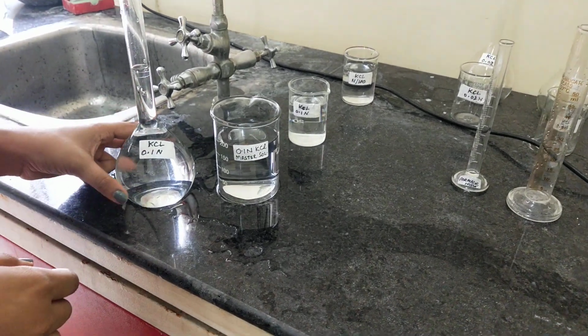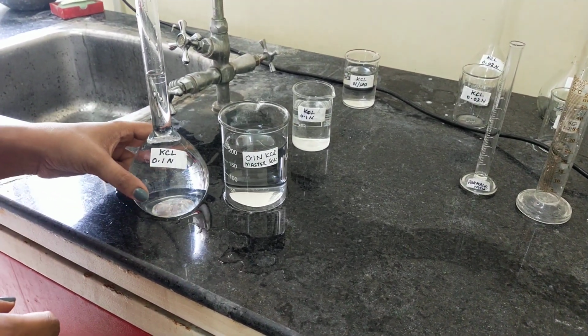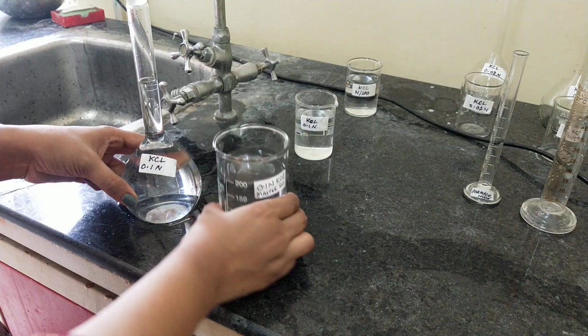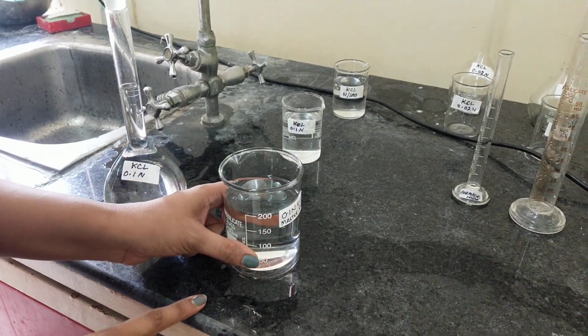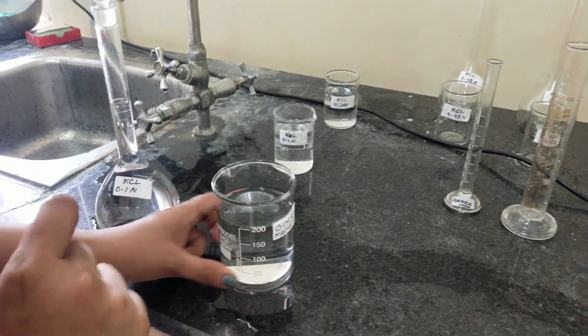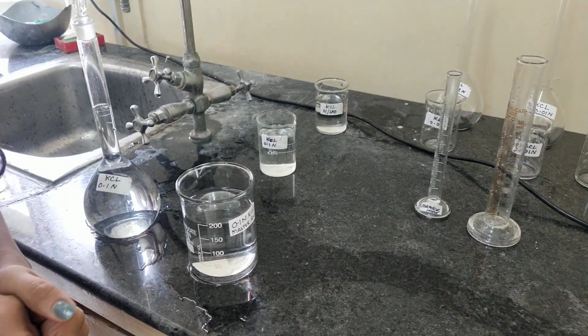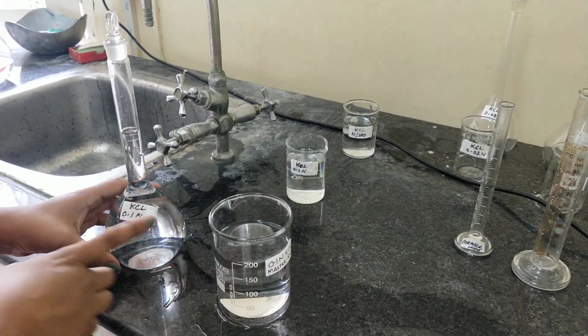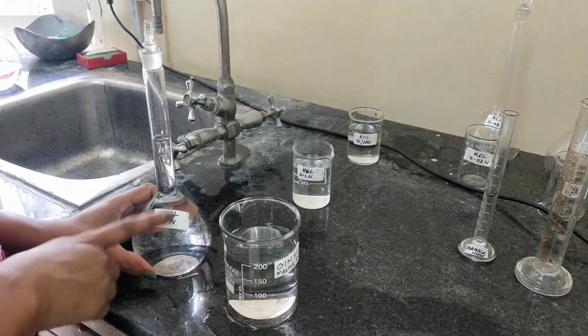So this is our master solution, which is 0.1 normal, and some amount I have taken in this beaker to prepare the different concentrations. First I will prepare 0.01 normal KCl from the 0.1 normal master solution.